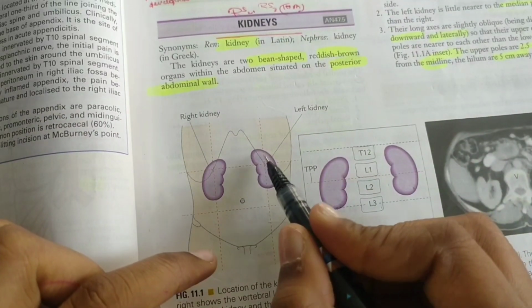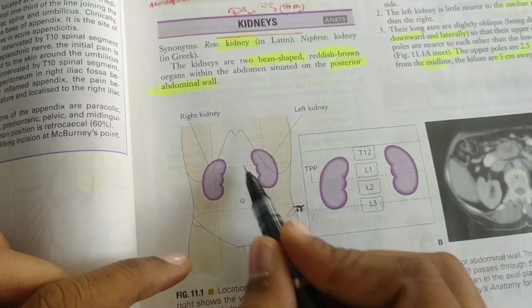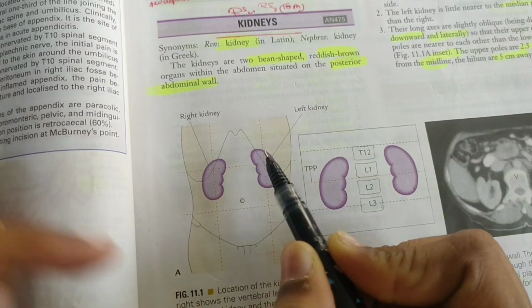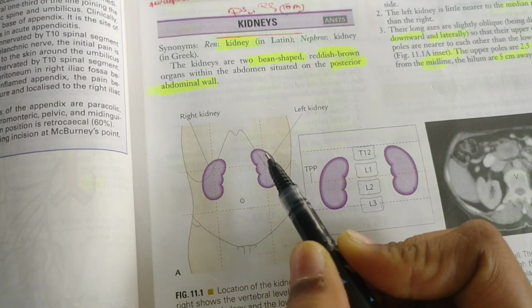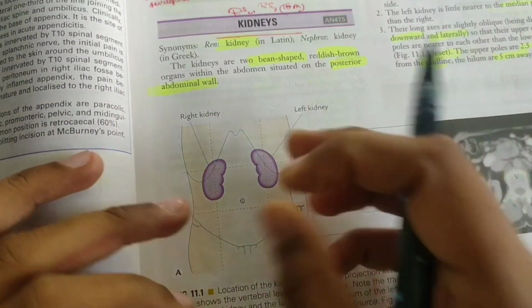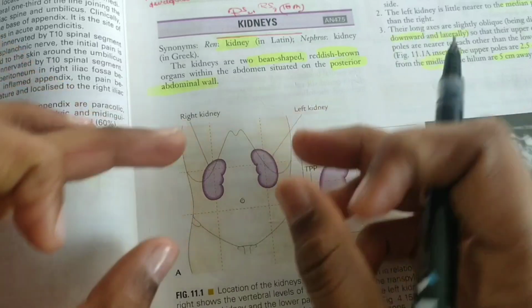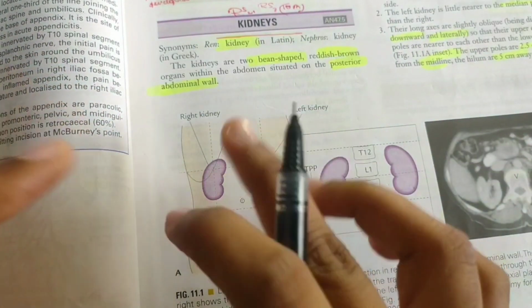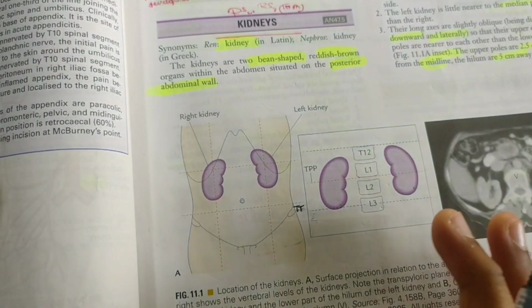Thus the kidney is located in the upper 6 regions. You can see the upper 6 regions, the kidney is located here. It is tilted slightly medially: the upper pole is tilted slightly medially and the lower pole slightly laterally. This is the location of the kidney which we have to write.